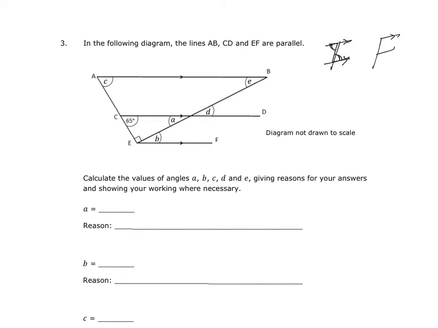We have what we call the F angle, where this is equal to this, corresponding angles are equal. And we have the U, where this and this angle, when added up together, will give us 180 degrees. Those are interior angles, okay? So keep those in mind because we might be using one of them at least. We need to find the values of A, B, C, D, and E and give reasons and show the working.